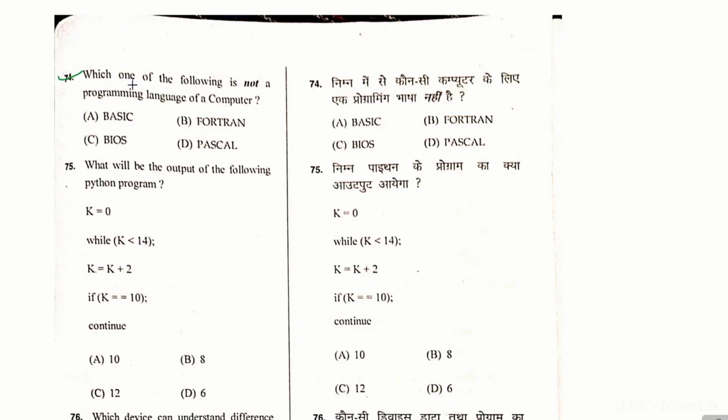Question number 74. Which one of the following is not a programming language of computer? So BIOS, because BIOS is a system which is used for restarting the computer and starting it. So this is not a language.